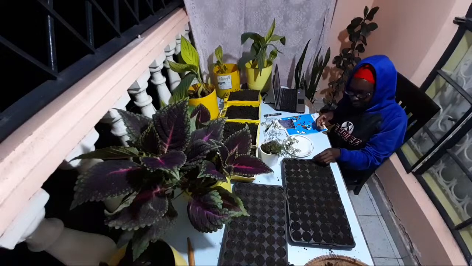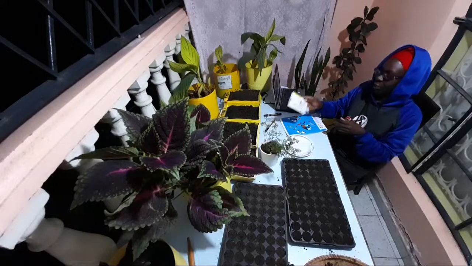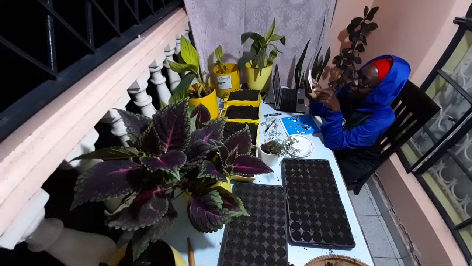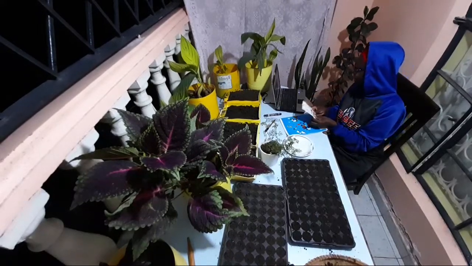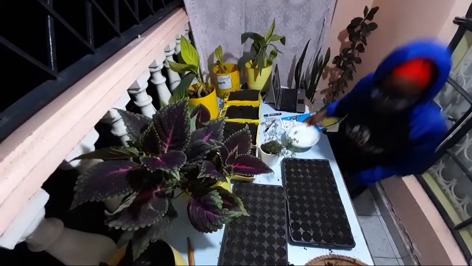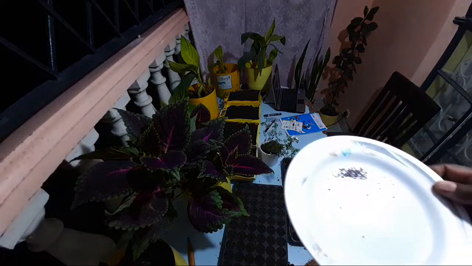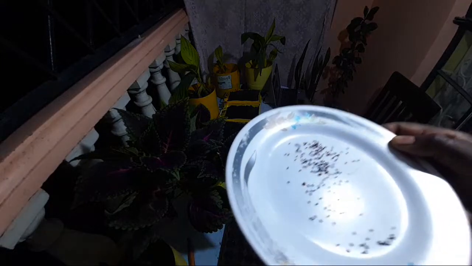These seeds are so small. The recommendation is that for every space it's just one seed. They don't recommend planting them together. So look at this. Lavender seeds.